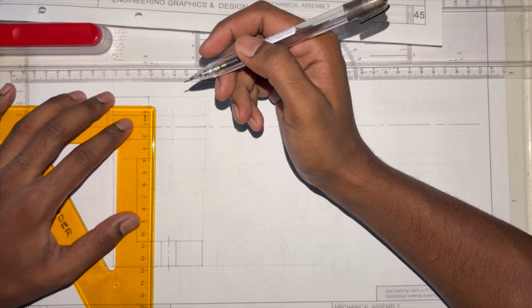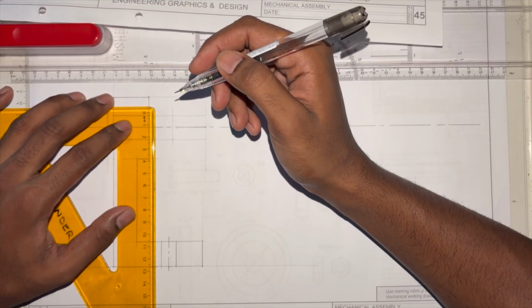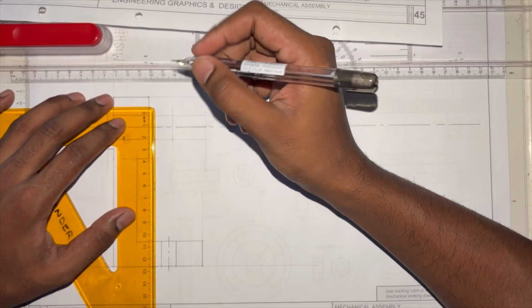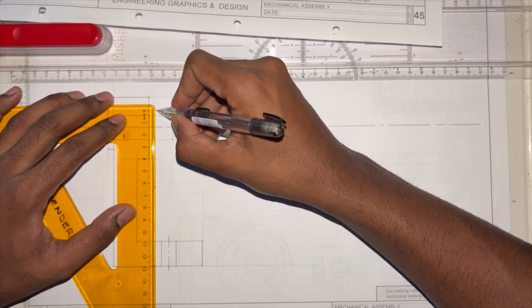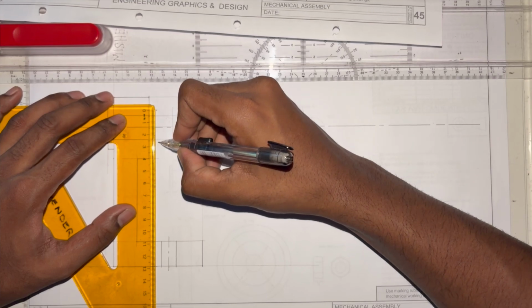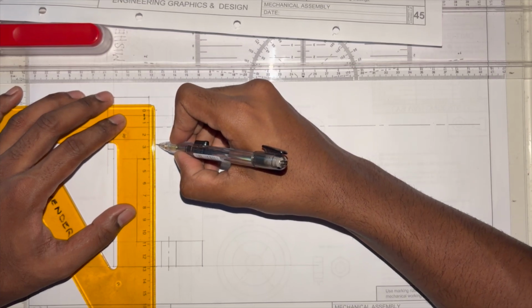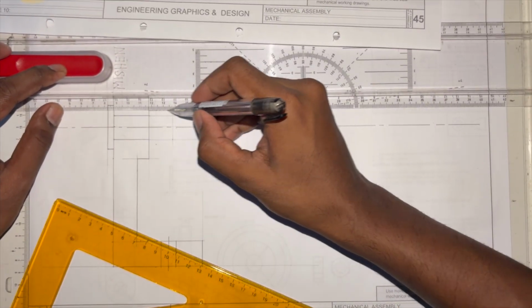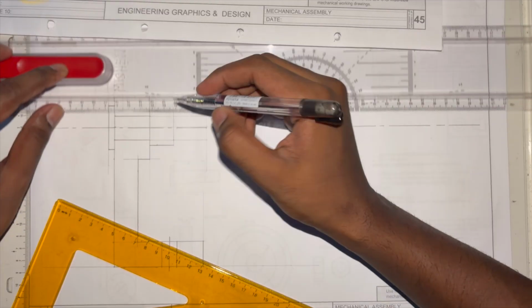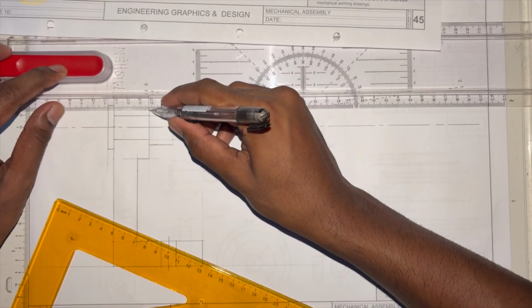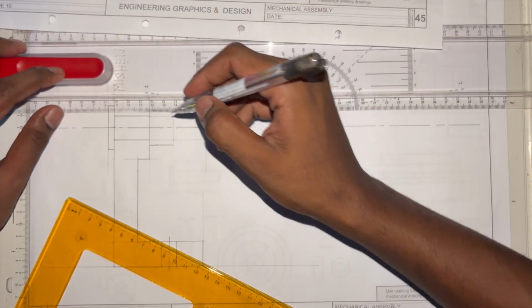So that's 14 from here. 28 from there. Darken it, yes. Let's do it.